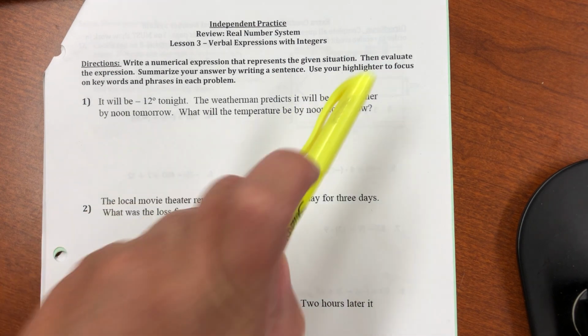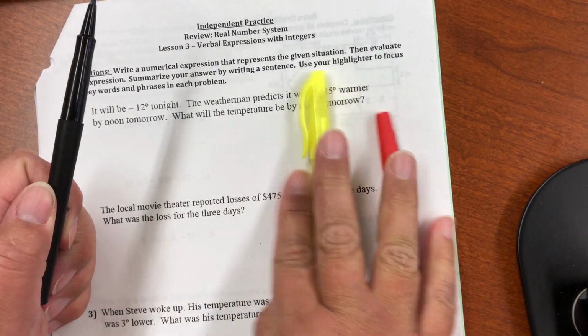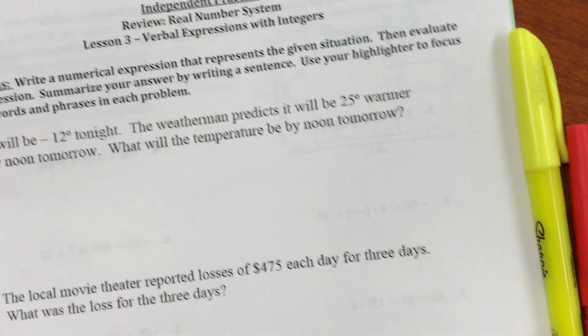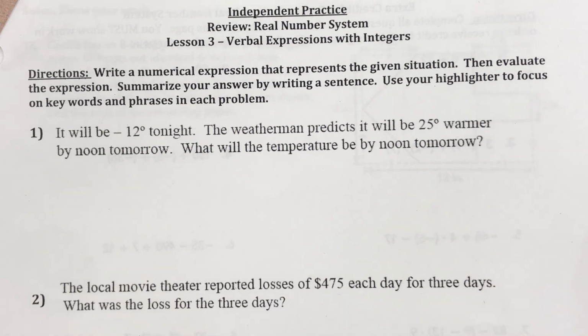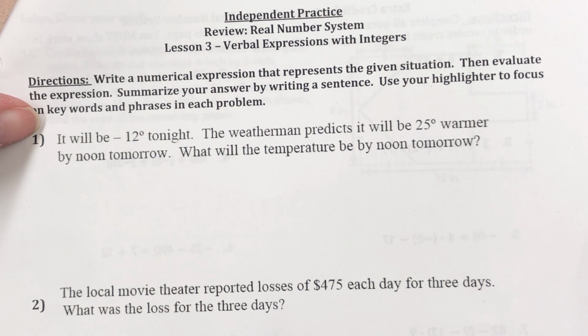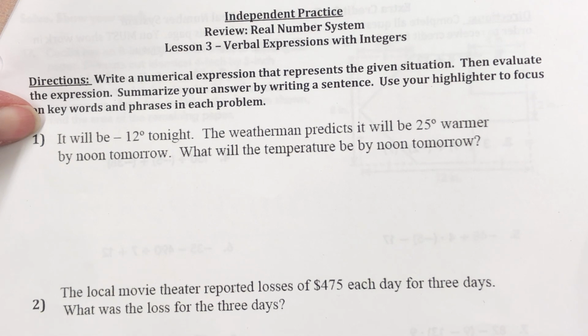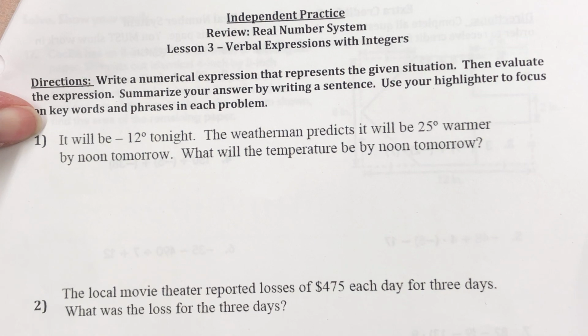So, I'm ready. I got my highlighter. I got my red pen. I got my black pen. Let's get ready to math. Here we go. First time through, I'm going to read it. I'm going to underline the numbers, and I'm really looking for positive and negative numbers. It will be negative 12 degrees tonight. The weatherman predicts it will be 25 degrees warmer by noon tomorrow. What temperature will it be by noon tomorrow?